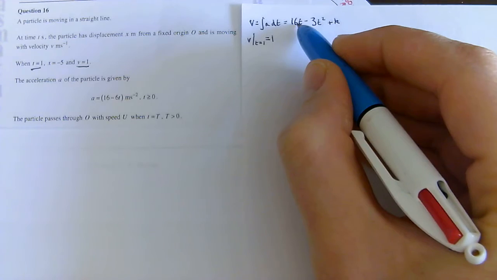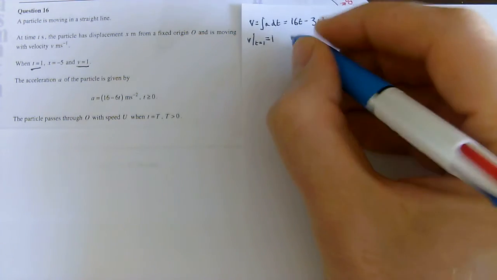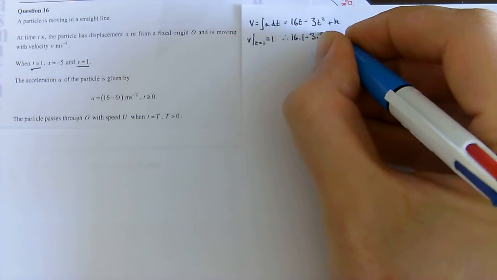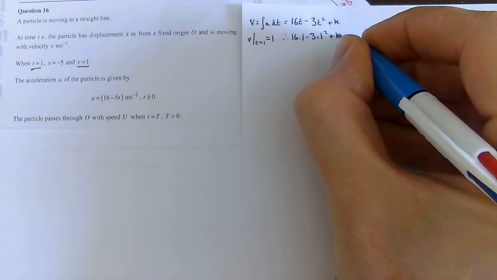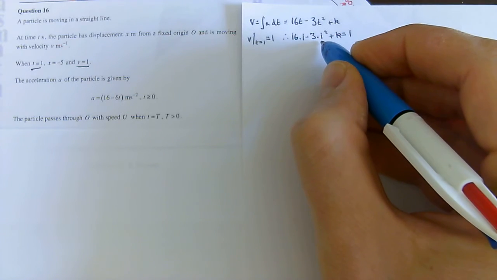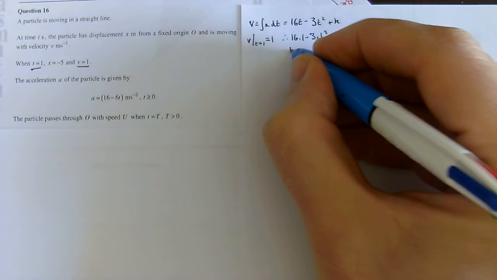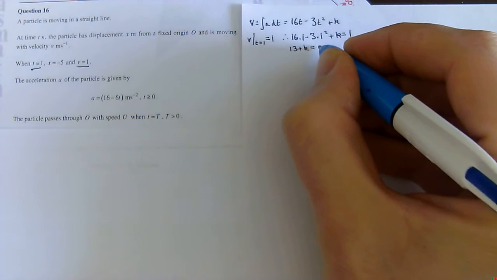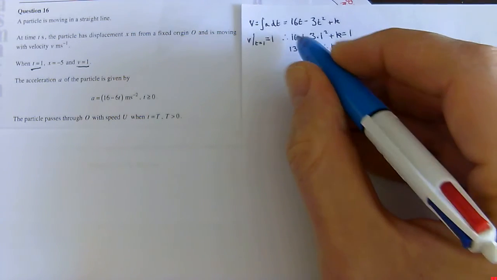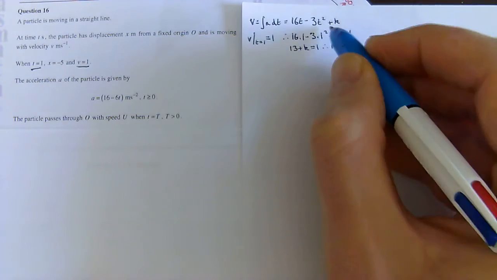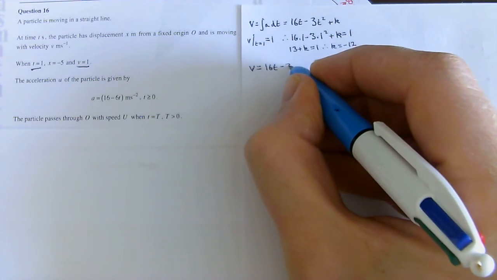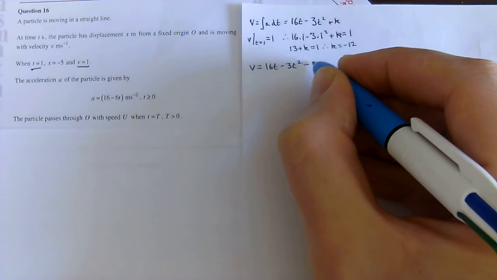So I'm going to substitute my time of 1 second into this. So I can say that 16 times 1 minus 3 times 1 squared plus k should give me my value of 1. So 16 minus 3 is 13 plus k equals 1. Therefore k equals minus 12. And I'm going to rewrite my formula for the velocity now that I know what the value of k is. So the velocity is given by 16t minus 3t squared minus 12.